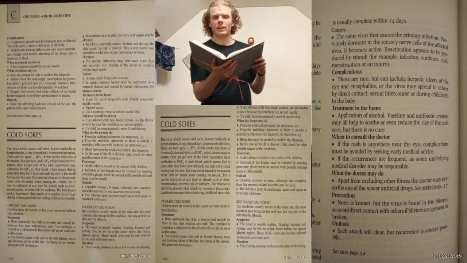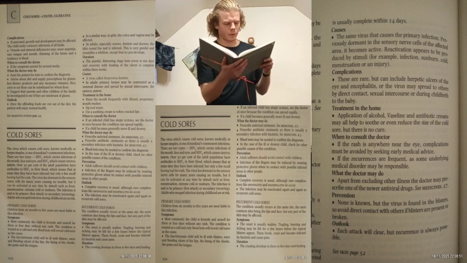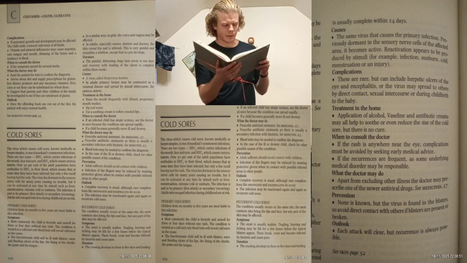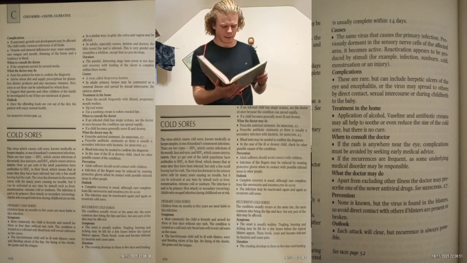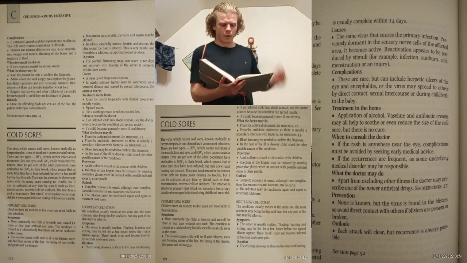So the onset is usually sudden in recurrent cold sores. Tingling, burning, and itching may be felt for a few hours before the typical blisters appear. These break, crust, and become infected by bacteria and cause pain. Duration. The crusting develops in 3 to 5 days, and healing is usually complete within 14 days.